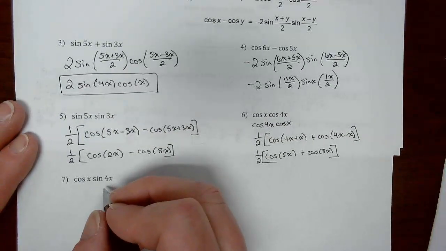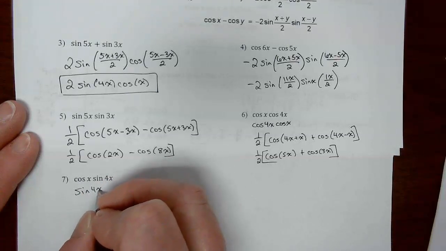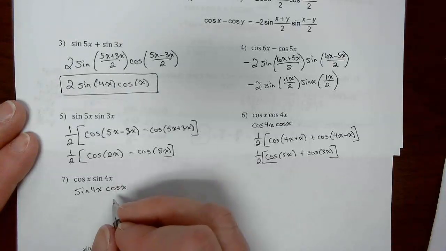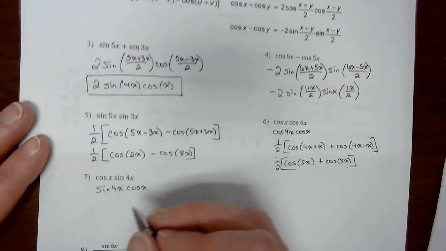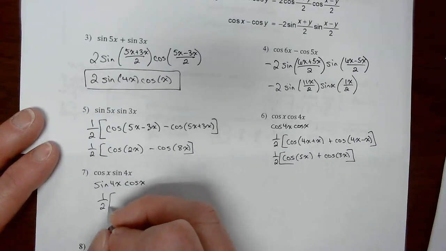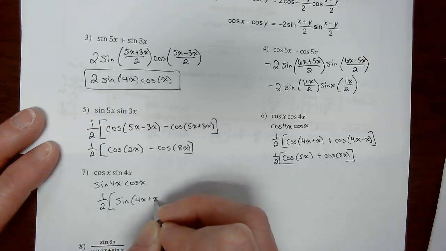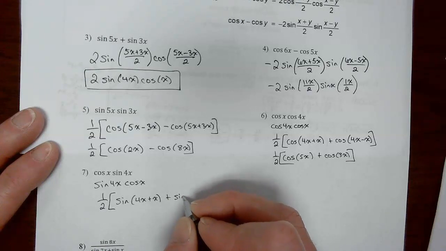Cosine sine. Oh, I'm going to rewrite this as sine first because I like the bigger angle in the front. Sine, cosine. Look up, there it is at the top. It says 1/2 sine of them added together plus sine of their difference.